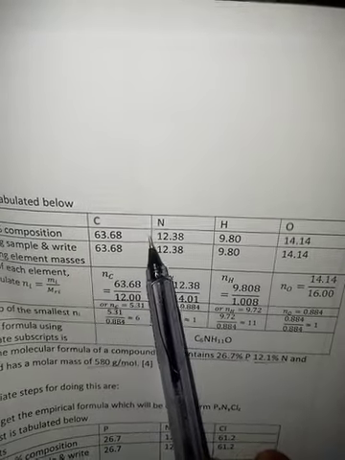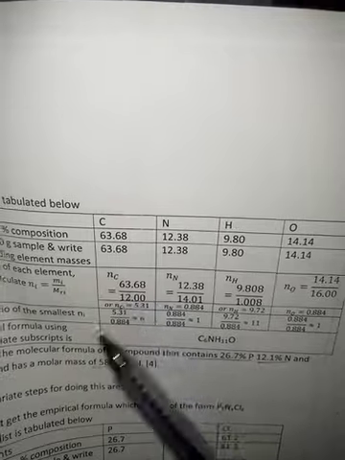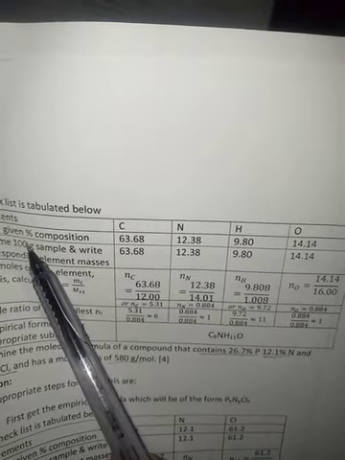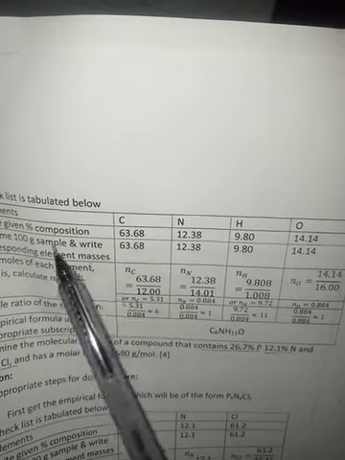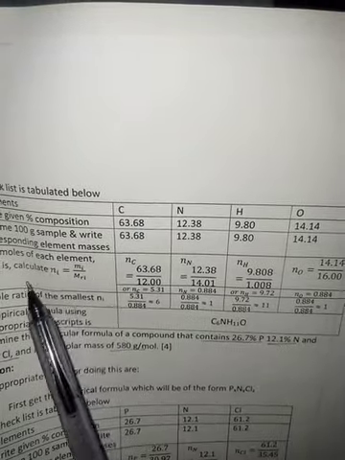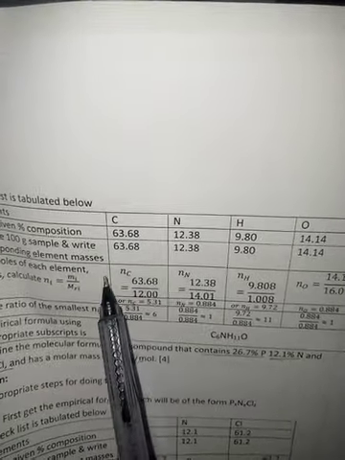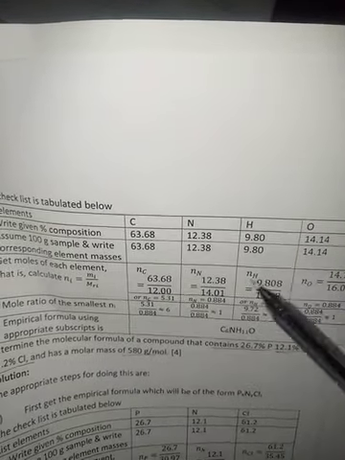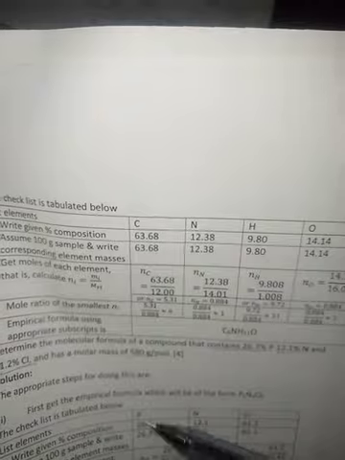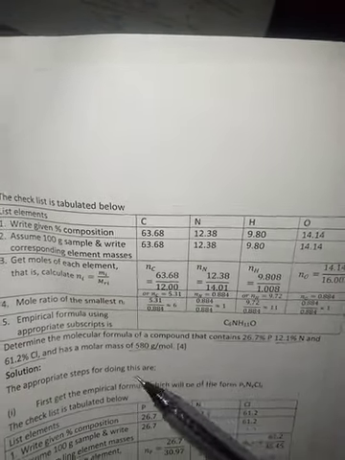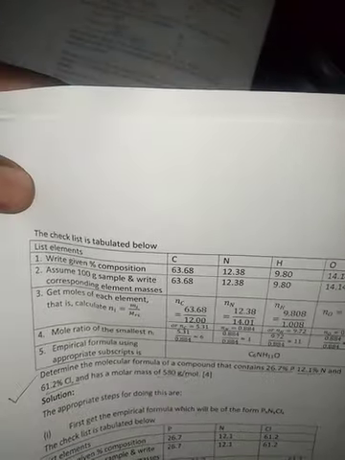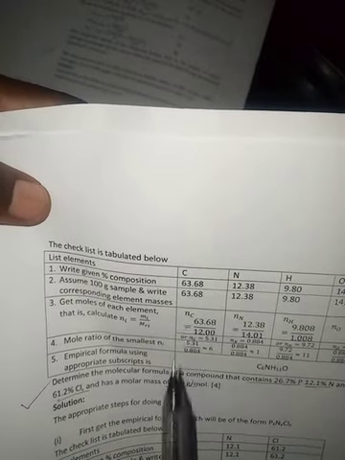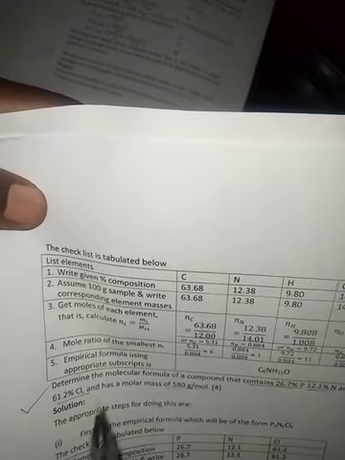Then from there you assume that when I add these, I will have 100%. So I need now to divide the percentages or the masses that have been given by the mass of that particular element, in order for me to come up with the moles.